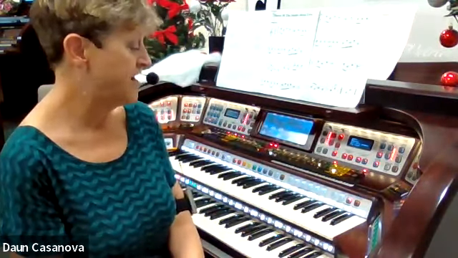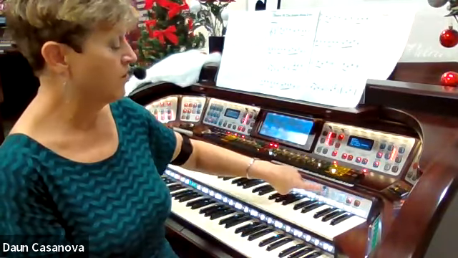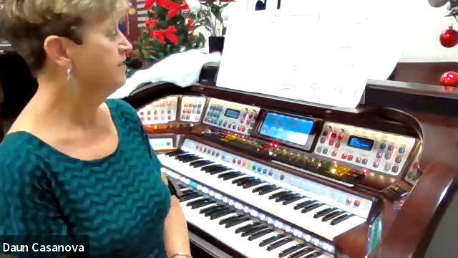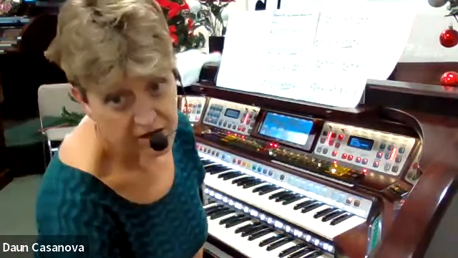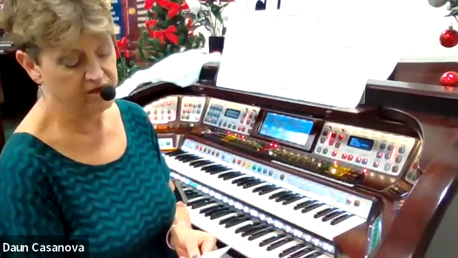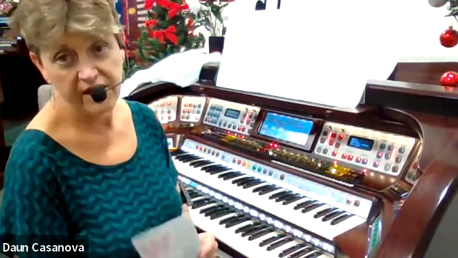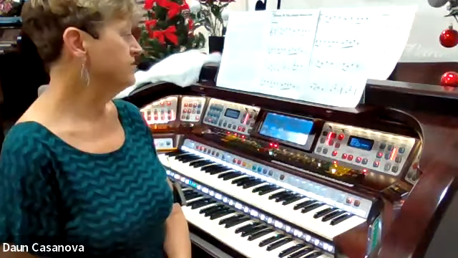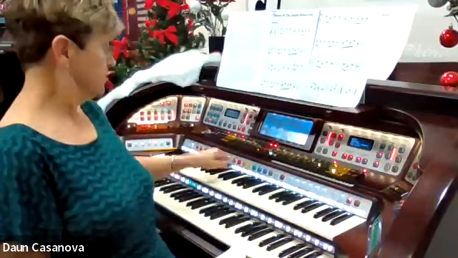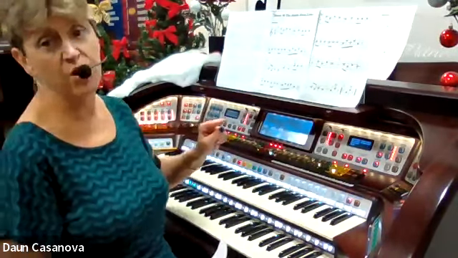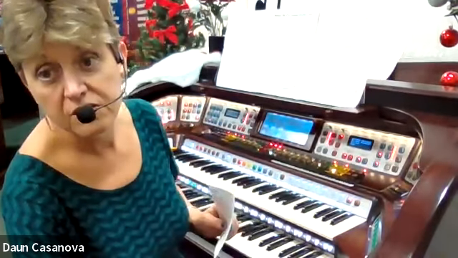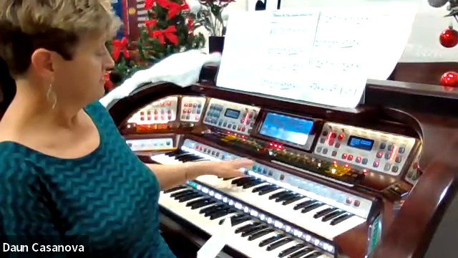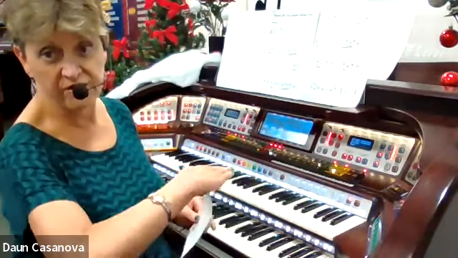Now where do you find that? You go into your category presets and you go under the category of bells. And I think it's number 3 that has the celesta bells. And we're also going to use the pizzicato bells, which is another number in your bells. And I set them up in presets so that I could just use my foot and go one after the other.